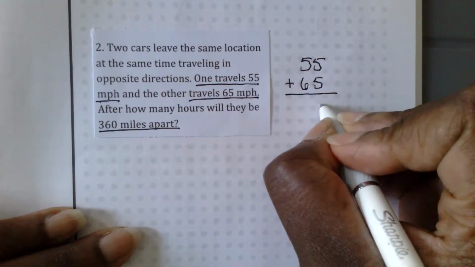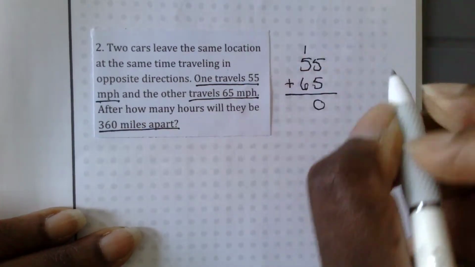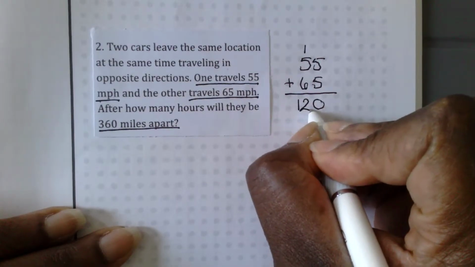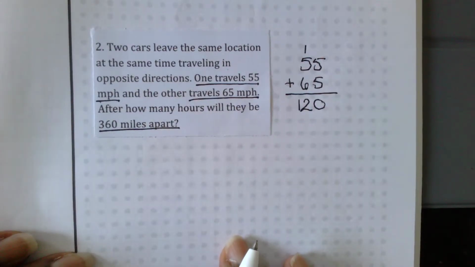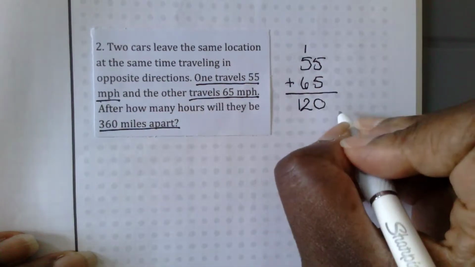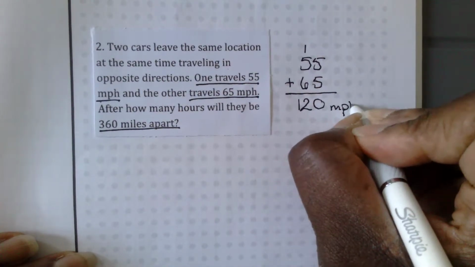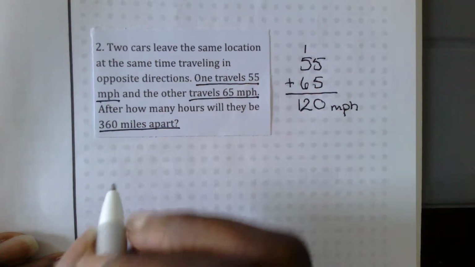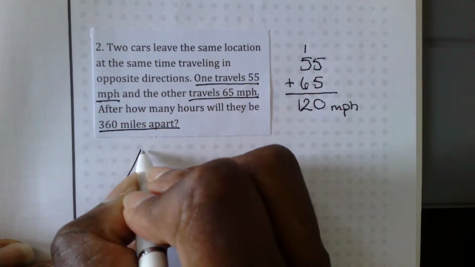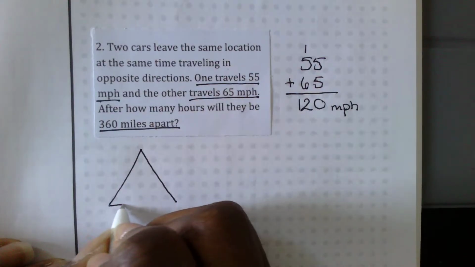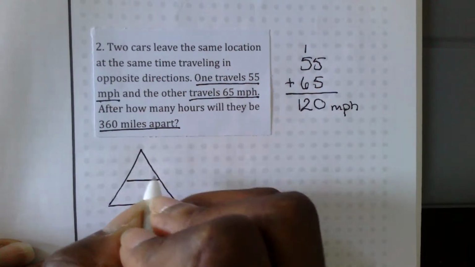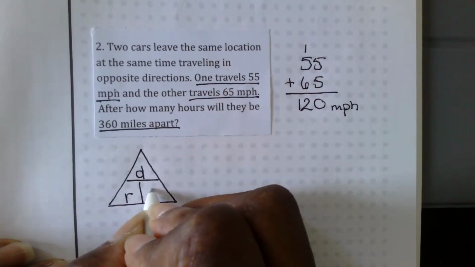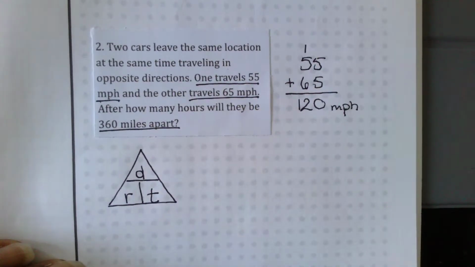So you have 5 plus 5, that gives me 10, carry the 1. So 5 plus 6 is 11 plus 1 is 12. So we have 120. So 120 what? 120 miles per hour. That's going to be your rate. So this is when my lovely little triangle is going to help me out to figure out if I'm going to multiply or divide.